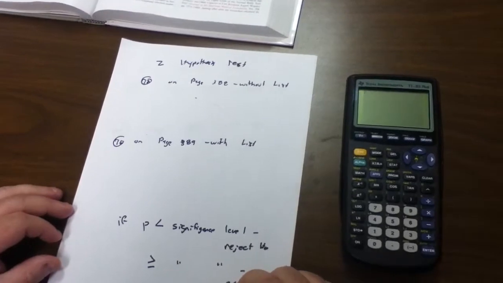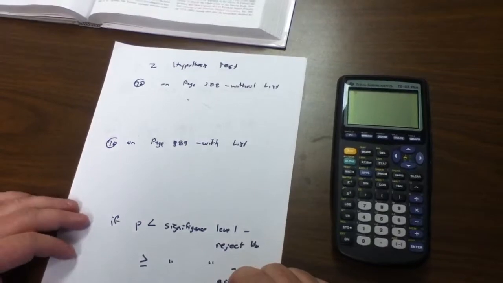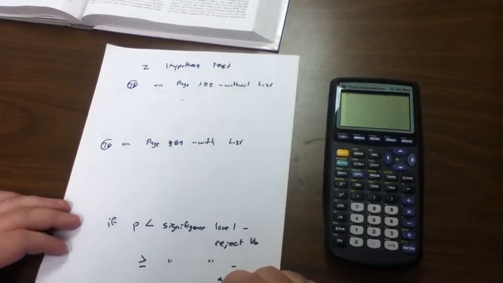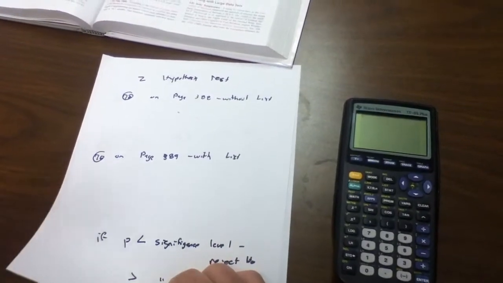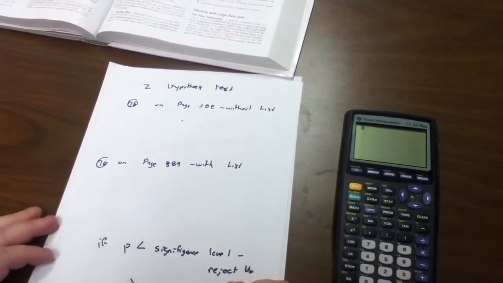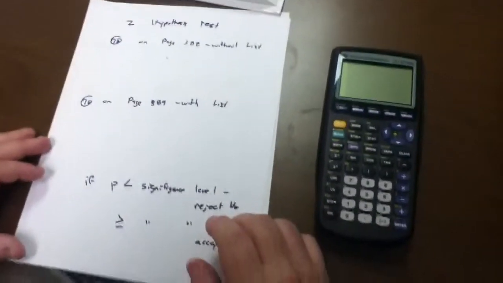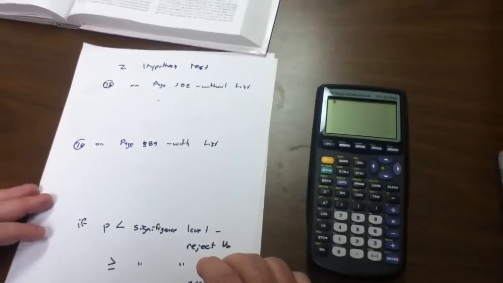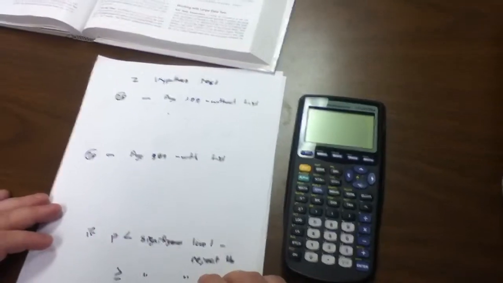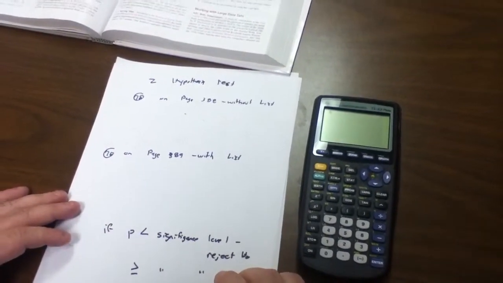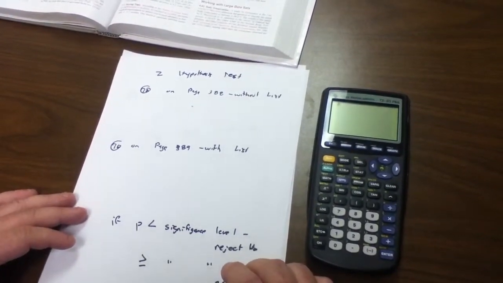The last two exercises deal with Chapter 9, which I'll be covering next week. We're going to be doing Z hypothesis test and T hypothesis test. The basic gist of a hypothesis test is we're given a particular mu, population value. We're going to ask, is that population value going to fall within the given confidence interval or outside the given confidence interval? In terms of hypothesis testing, that's whether you accept the null hypothesis or reject the null hypothesis.